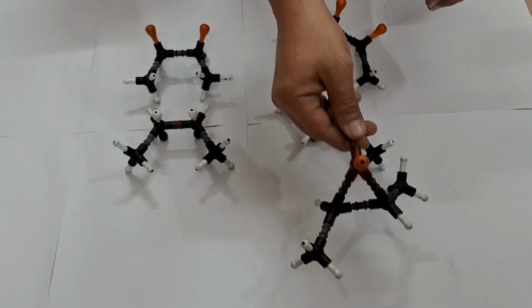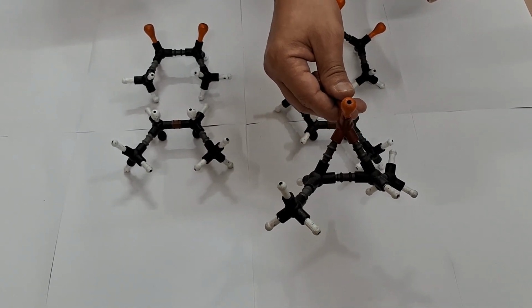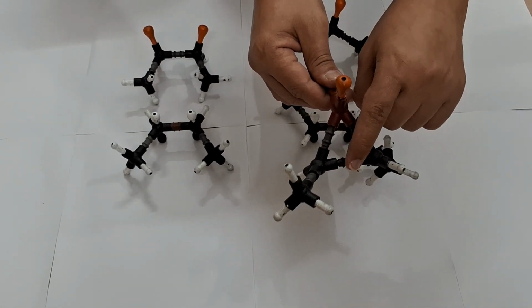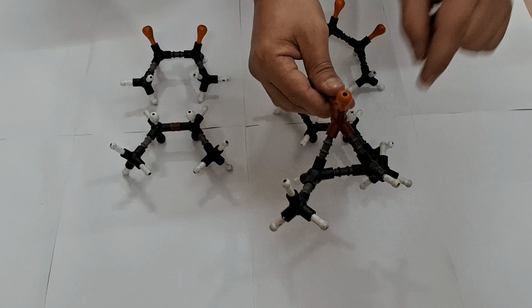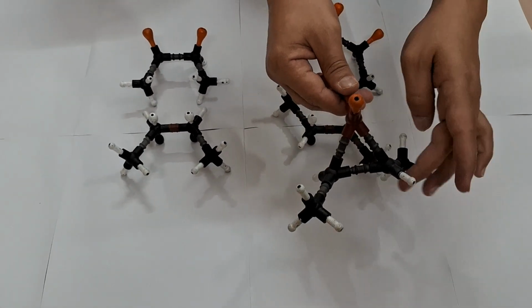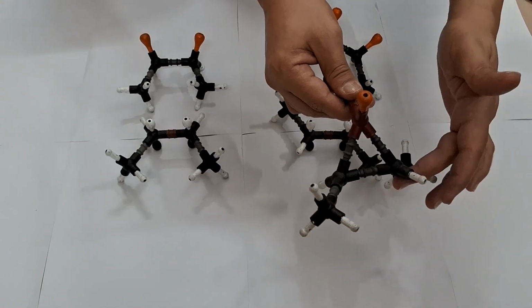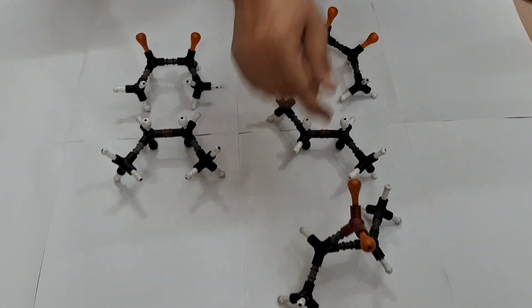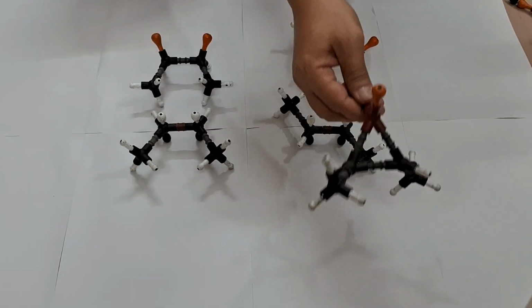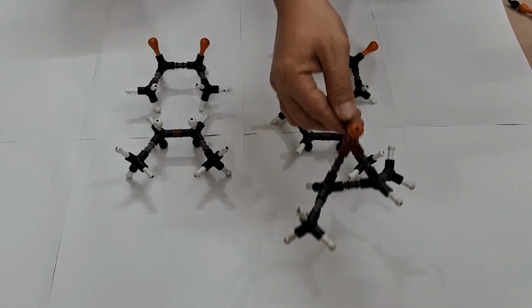In that case, you form an epoxide structure, which is a 3-membered ring, and in this case also the rotation along this bond is restricted. You can see that these two carbons are not in plane, unlike the double bond that you see here, but still there is restriction of rotation.